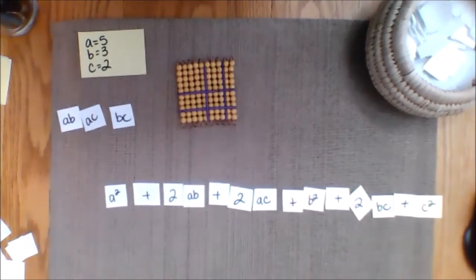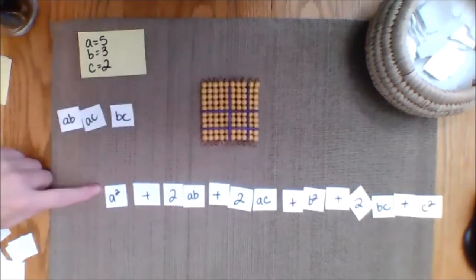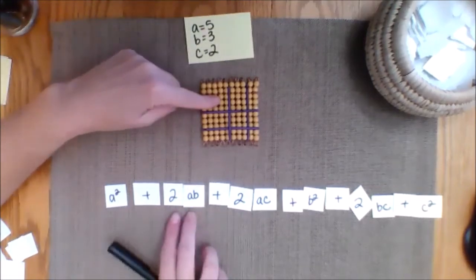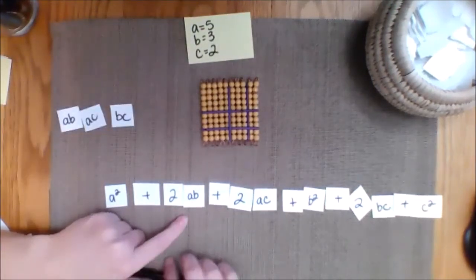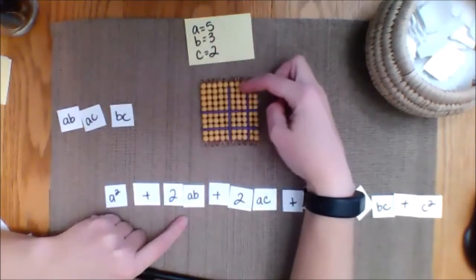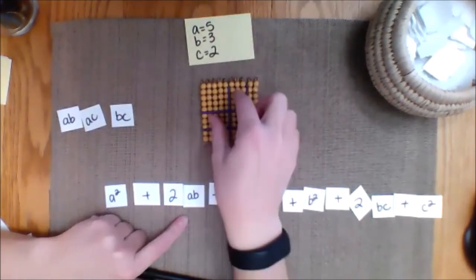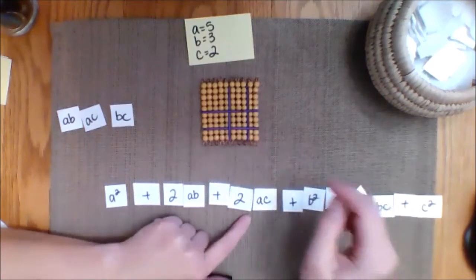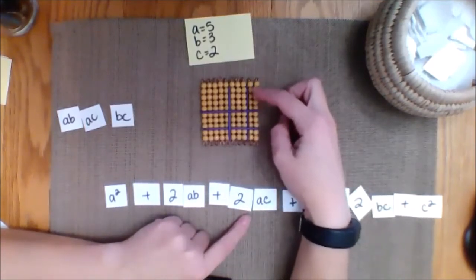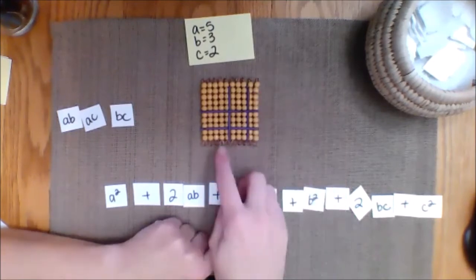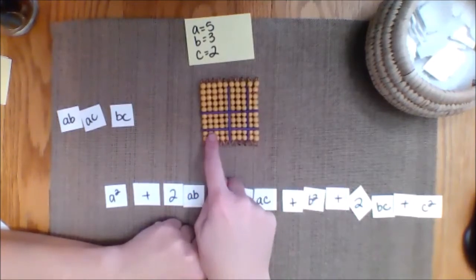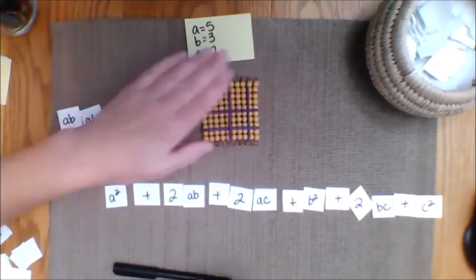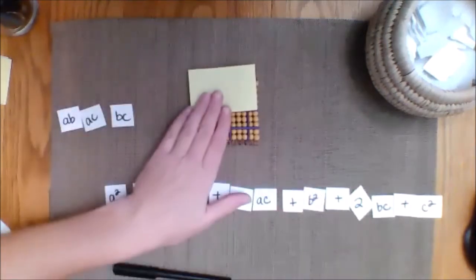Okay, so I'm going to point to them as we talk about them. We have the A squared, which is the square of A, the square of 5. And we have 2 ABs. AB is anything that is 5 and 3. So 5 times 3 right here and 5 times 3 right here. These are the same. They have the same value. Do you see how they're the same shape? And then we had 2 AC. AC is 5 times 2, and I have one rectangle that's the same here and one that's the same right here. Then we've already done this whole column and this whole row. We've done everything there.